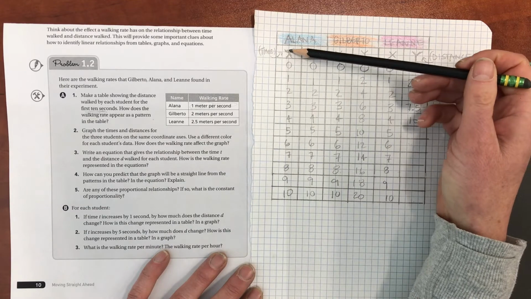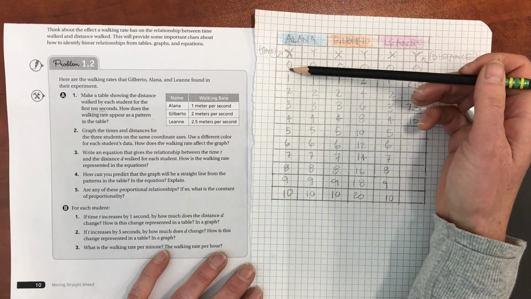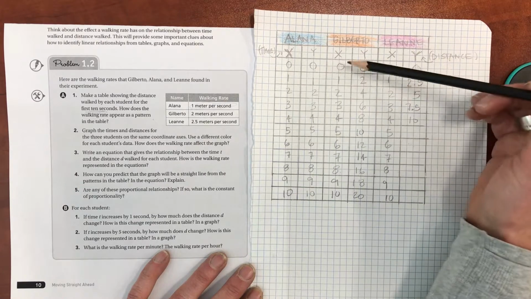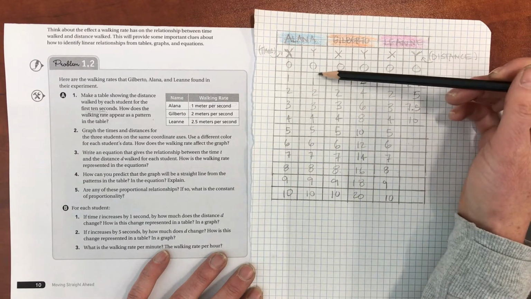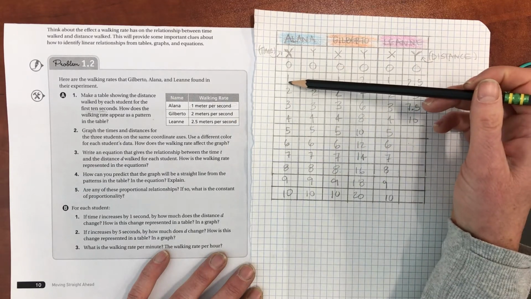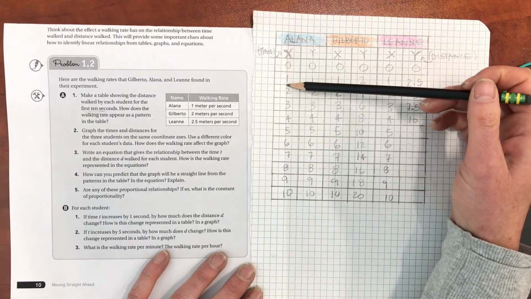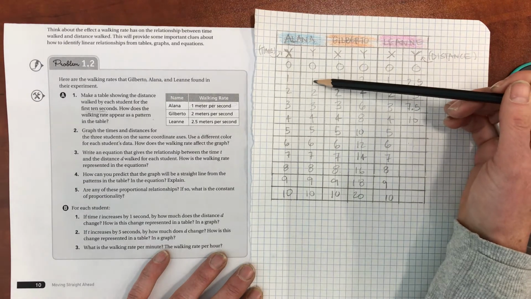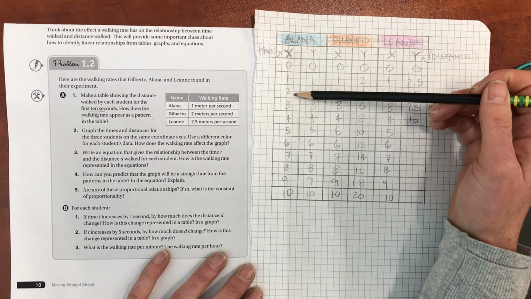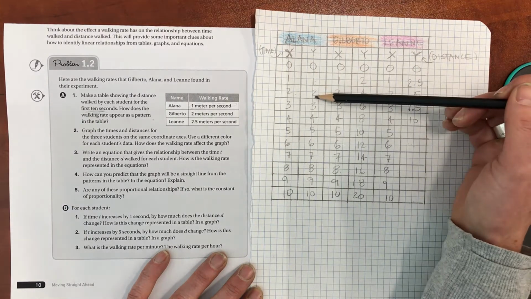So I went through and I said, okay, at x equals 0, time equals 0, they're going to be here. And then I ran out for the first 10 seconds, and I did that for all of them. And then for Elena, it says 1 meter per second. So I know that after 1 second, she or he has traveled 1 meter. And then they're going to continue at that same rate. So at 2 seconds, they will have gone 2 meters.